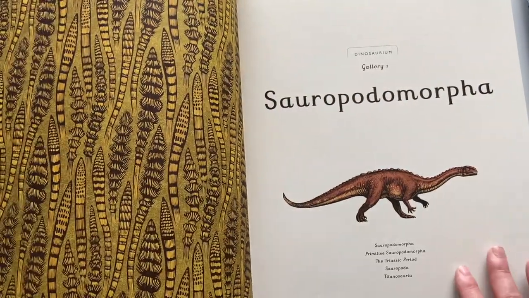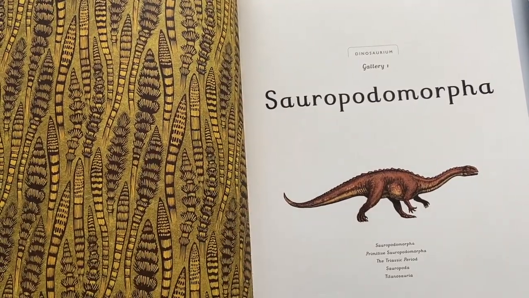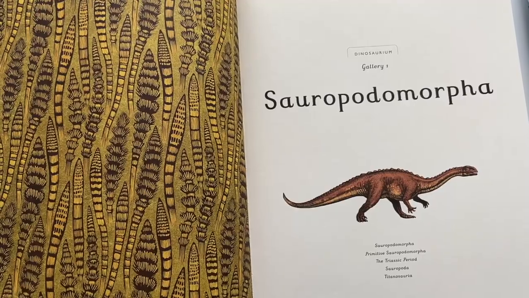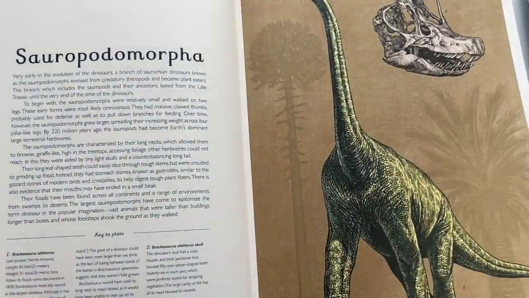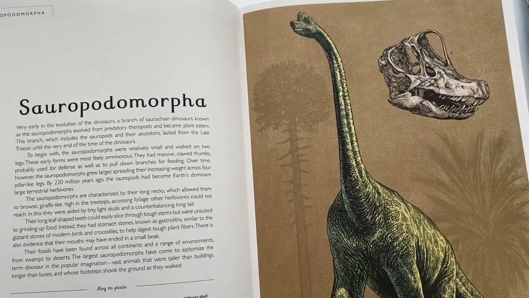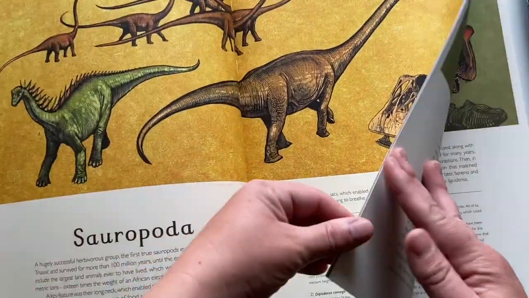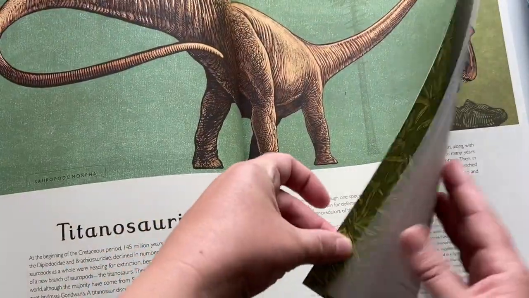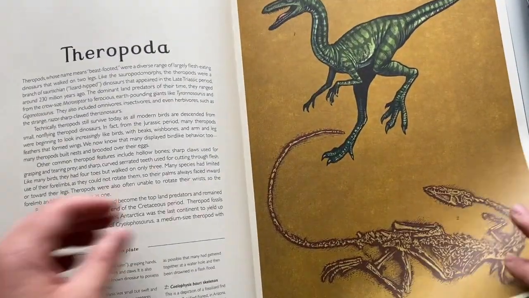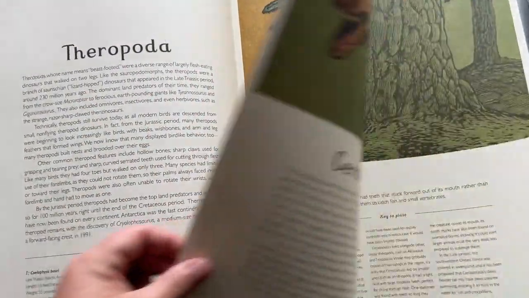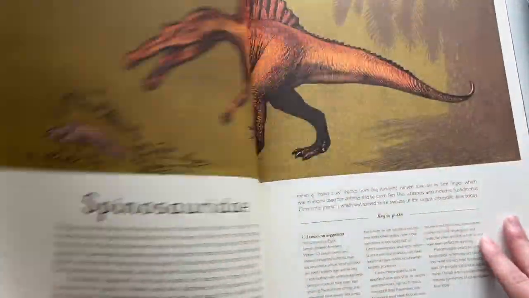Now, what I do like about it is that it goes by animal group. And that's why we're going to be using it with my kids, because I really want them to understand the difference between the groups of the different dinosaurs. So cool. So, the sauropods. And then you get into the theropods. And it really goes nice and deep. It starts out with the earlier ones for each group and then how they evolved into different ones.